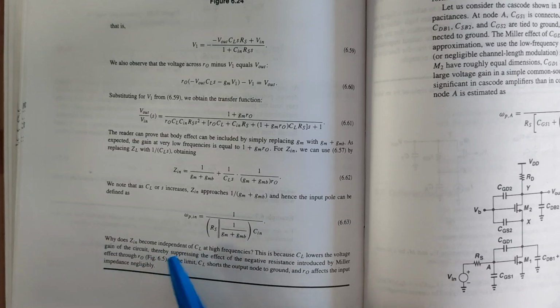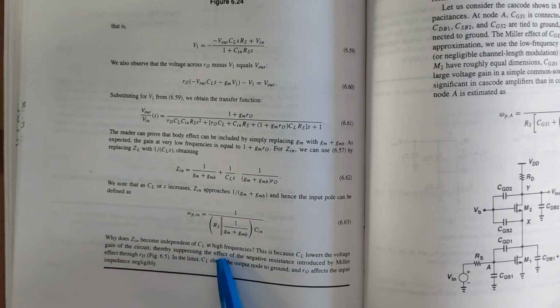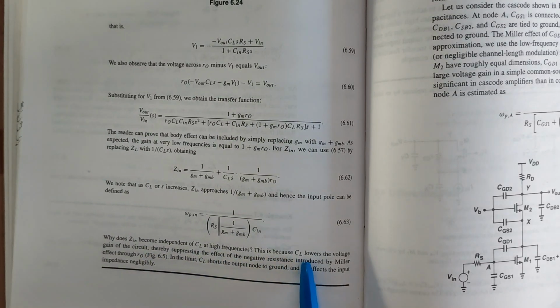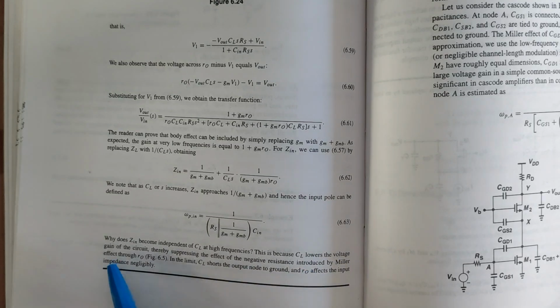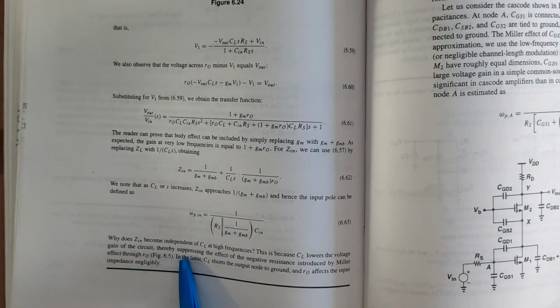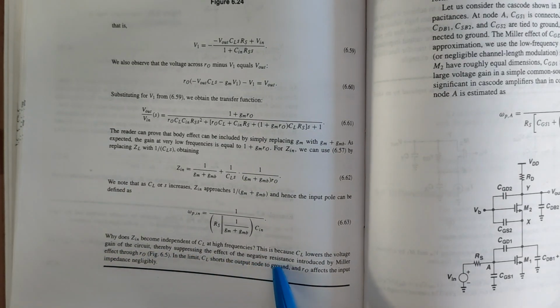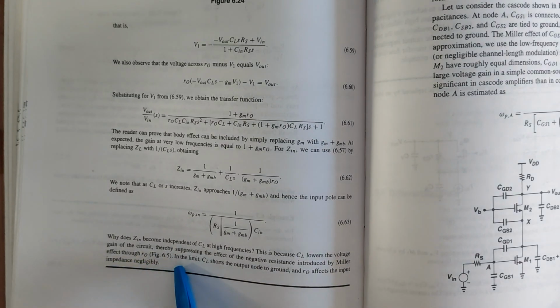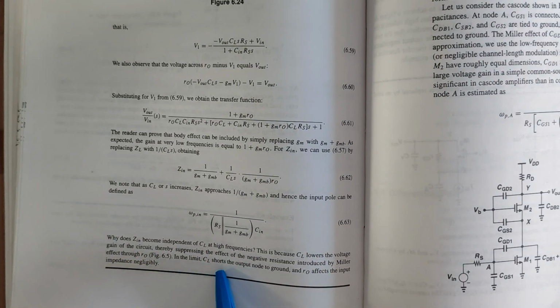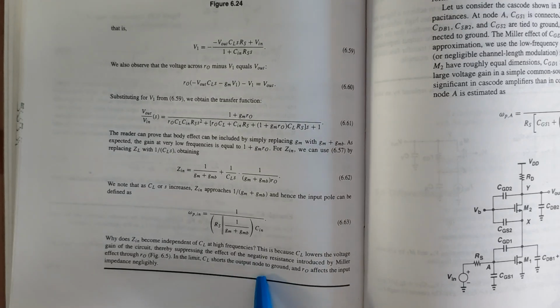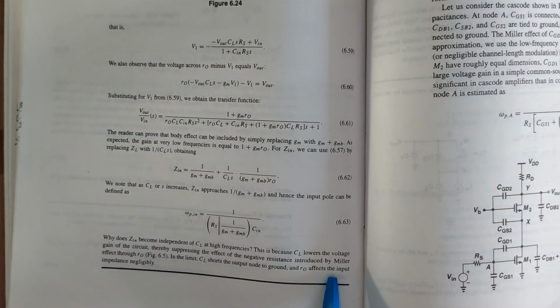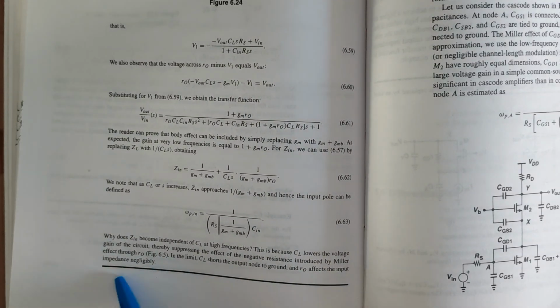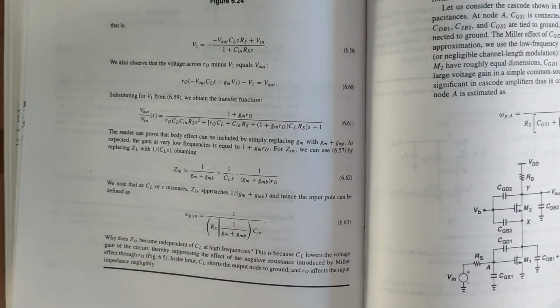Why does Zin become independent of CL at high frequency? This is because ZL lowers the voltage gain of the circuit, thereby suppressing the effect of the negative resistance introduced by the Miller effect through r0 in the figure. In the limit, ZL shorts the output node to ground, and r0 affects the input impedance negligibly.